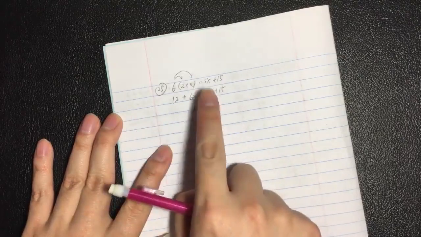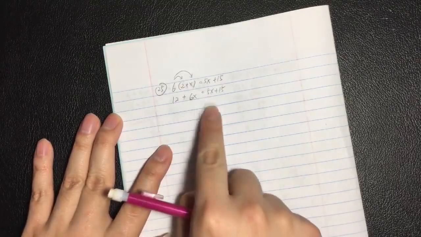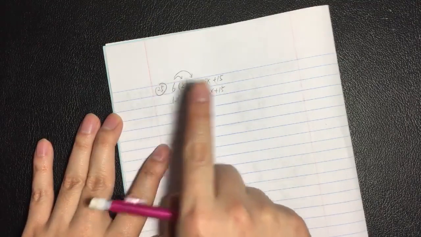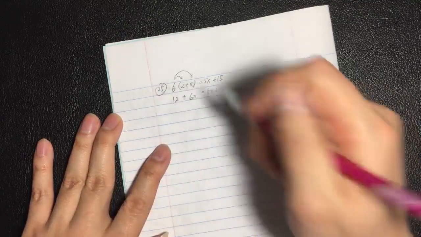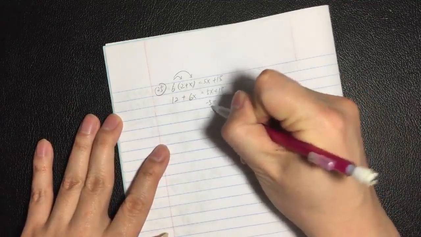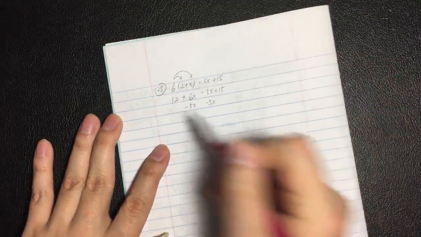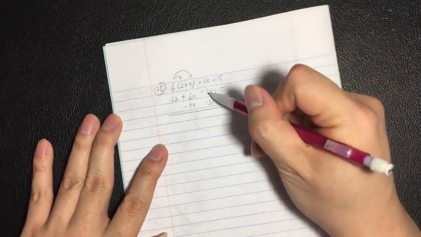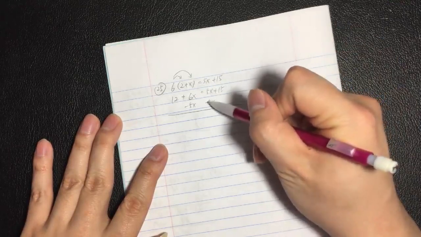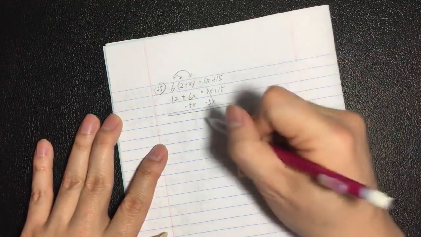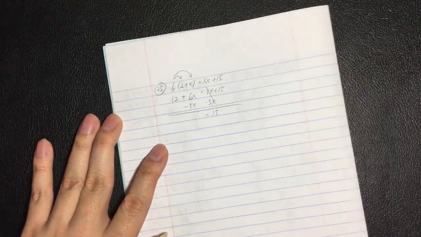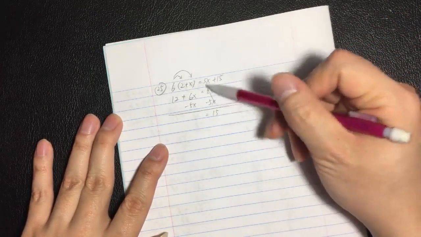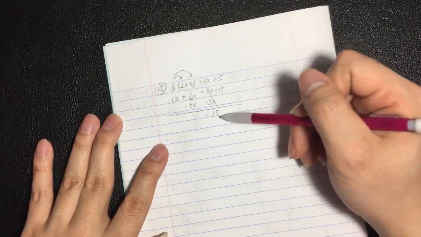When we try to group x to the left side, we need to eliminate x from the right side. So I subtract 5x from both sides. When I subtract 5x, on the right side, positive 5x and negative 5x get cancelled. We get 15 by itself.